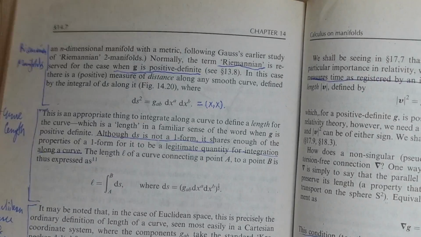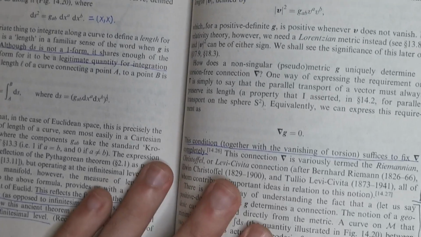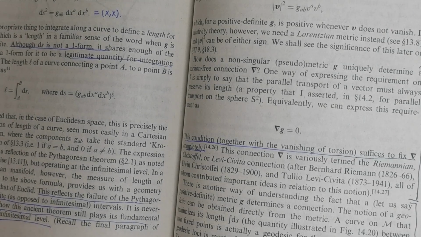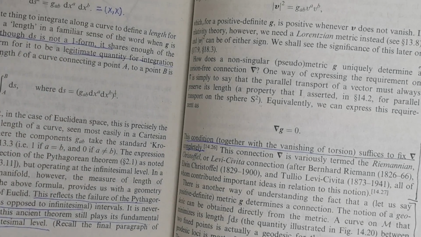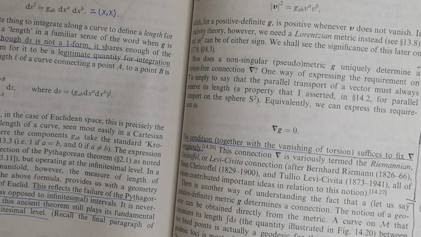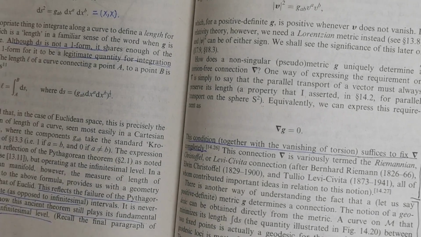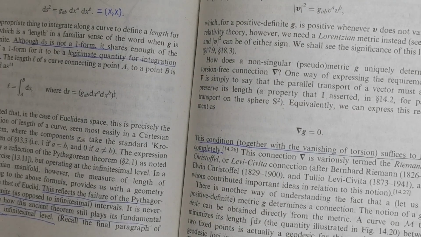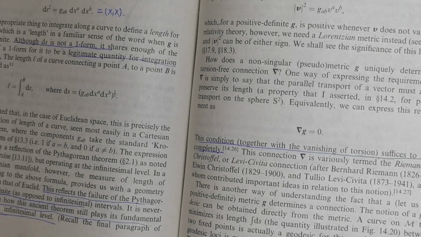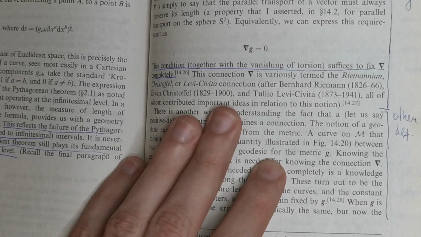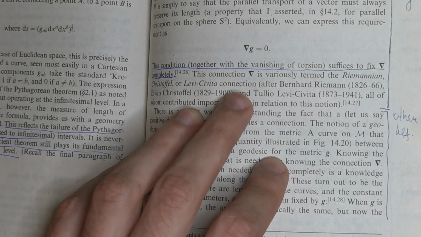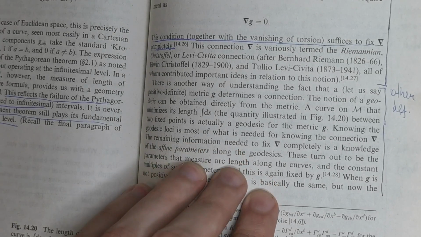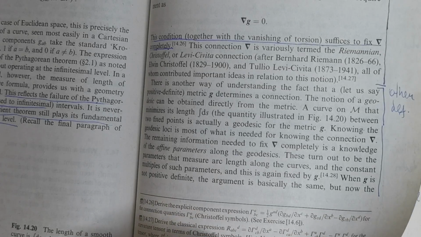Maybe we can just Google it. Page 319, at the bottom of page 319, I think. Somewhere here? Yeah, the end of that paragraph and then going on to the next page.